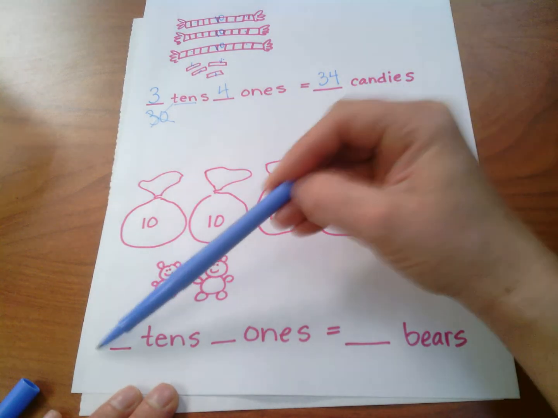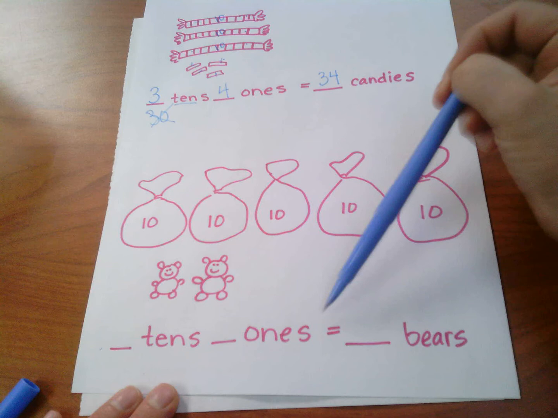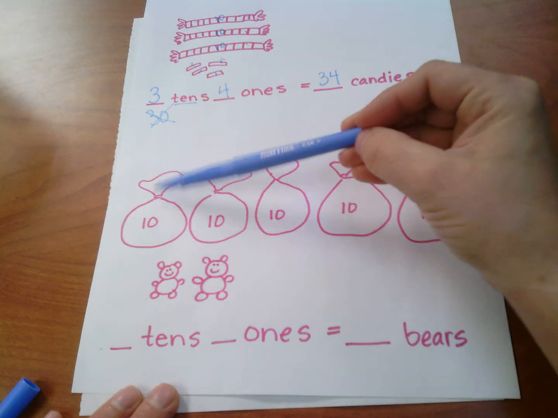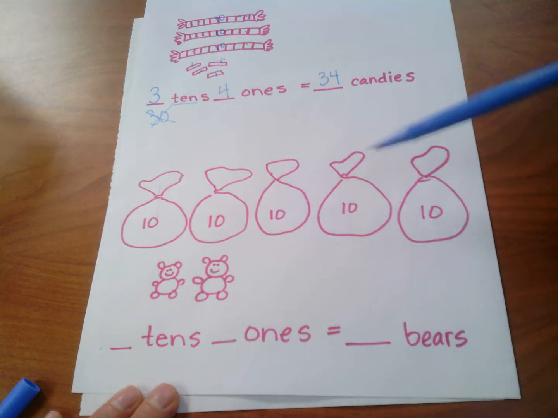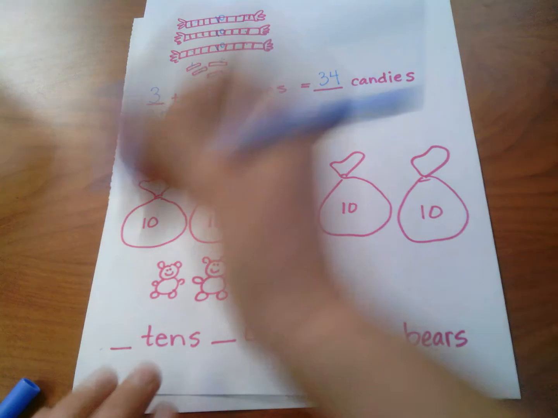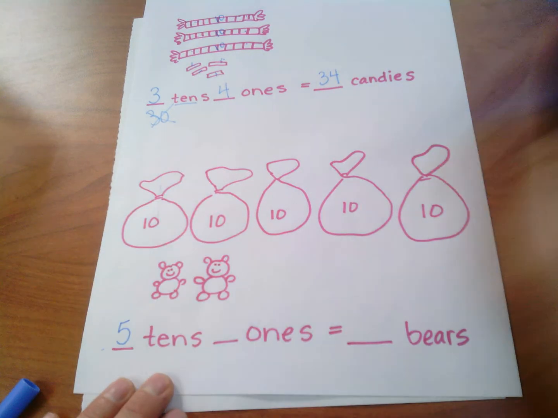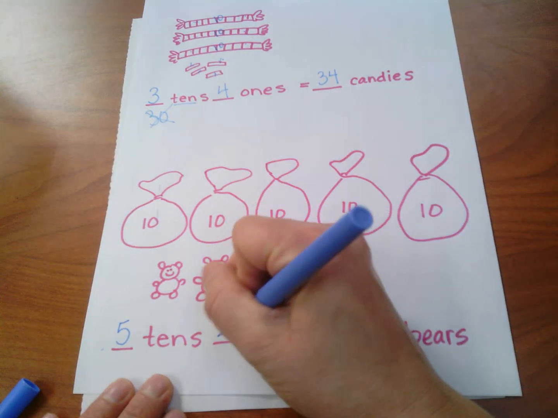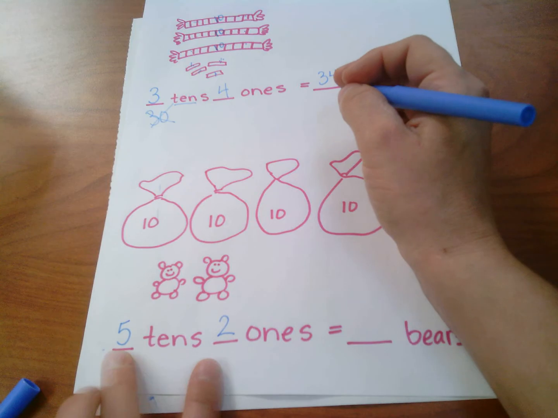So again, down here it says blank tens, blank ones equals blank bears. Let's fill in these blanks. So how many tens do we have? We have 1, 2, 3, 4, 5 tens. How many ones do we have? We have 1, 2. Putting these two numbers together, I should get 52.